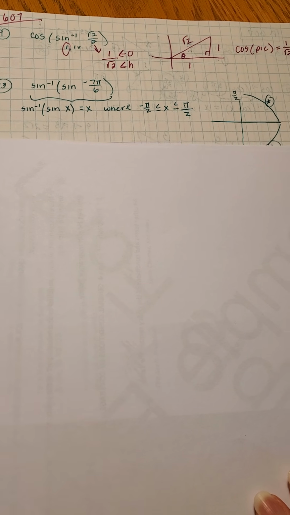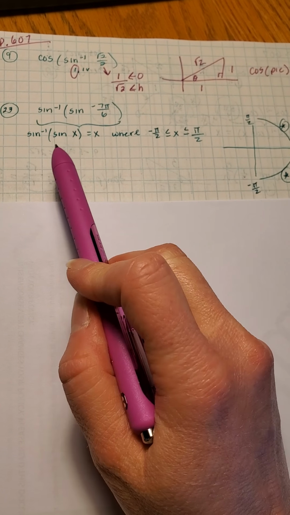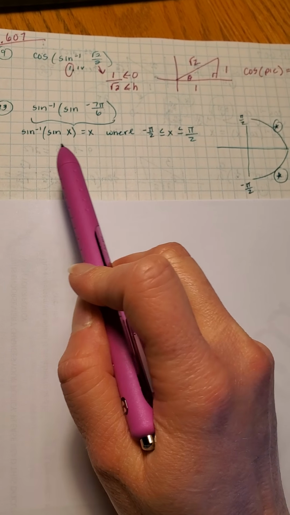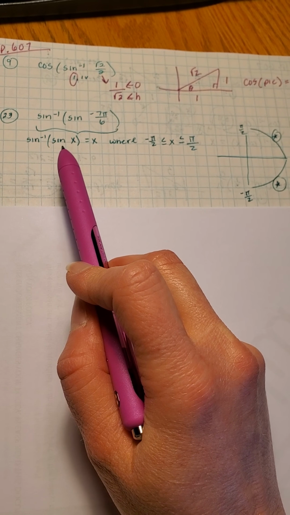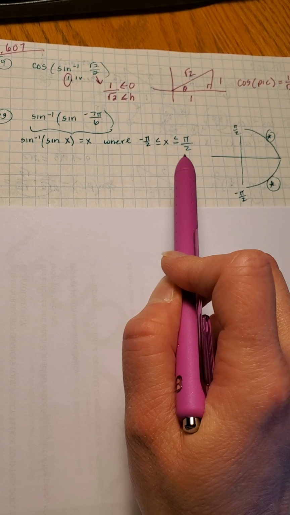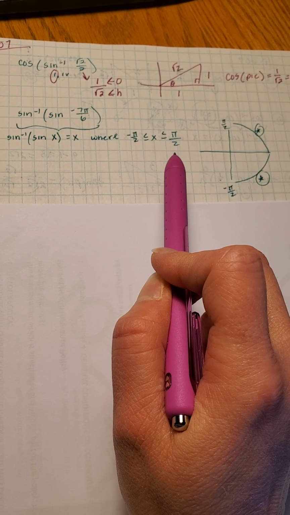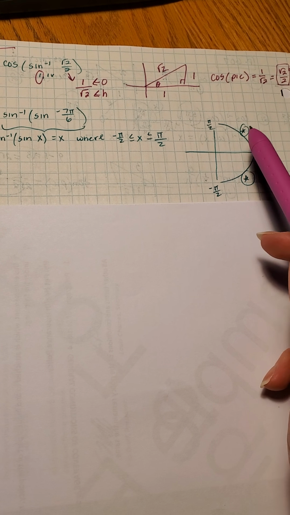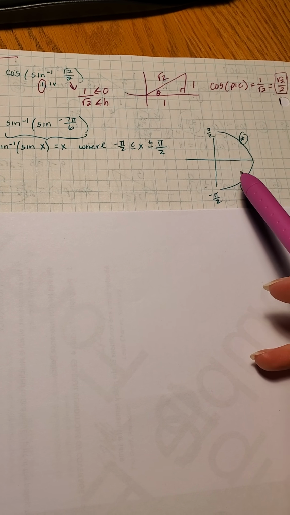For number 23, these are the same, so you can use these intervals that are listed on that one sheet I gave you. Since inverse sine is on the outside, you have to make sure you follow the correct one. But basically, this is the answer as long as it fits this stipulation. So if I have to be between negative pi over 2 and positive pi over 2, this is my setup. Here's positive pi over 2, here's negative pi over 2. I have to be in quadrants 1 or 4.